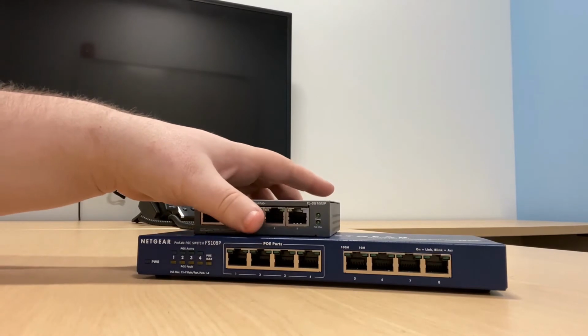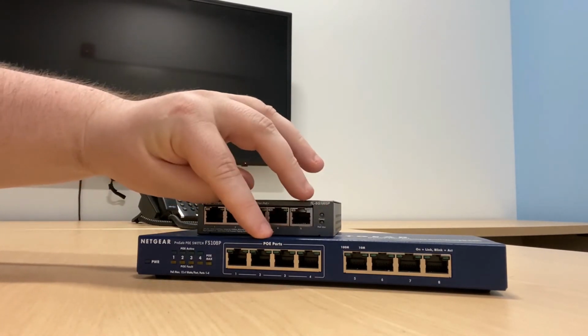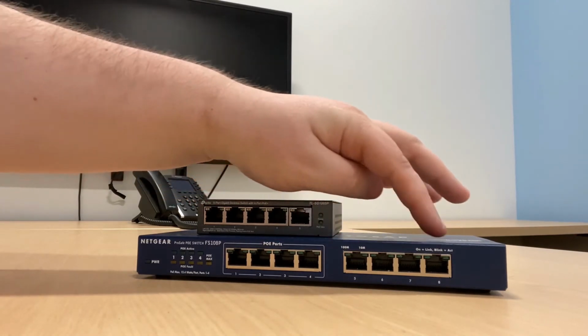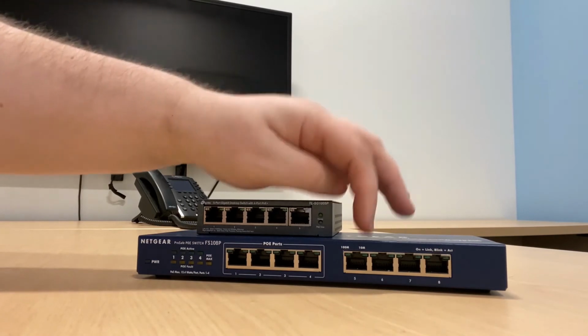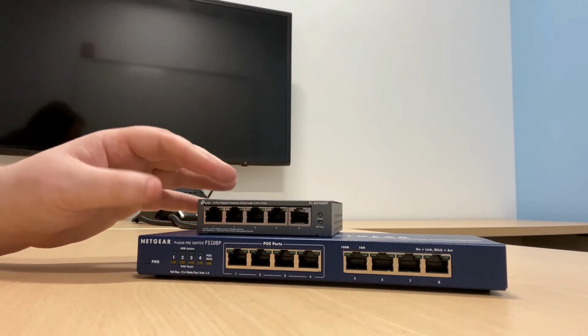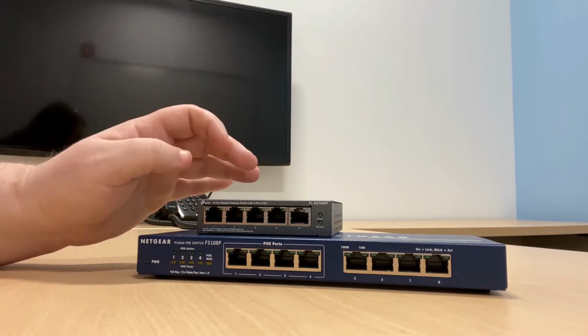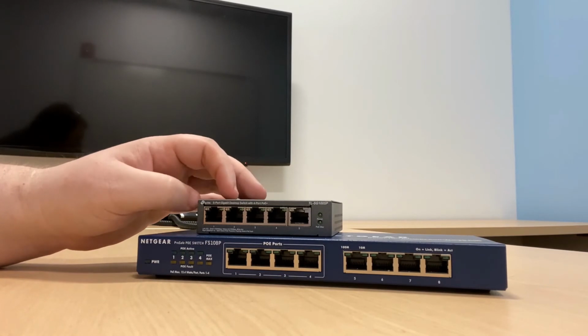On the bottom here, you can see there's 8 ports. Here, there's 4 powered ports that are clearly marked PoE ports, and then there's 4 non-powered ones. So this you could use in an office and then have several devices that don't need power and several that do. Do note that you can always hook up something that doesn't need power to a powered port and it won't do any damage. It just won't necessarily utilize the power function.